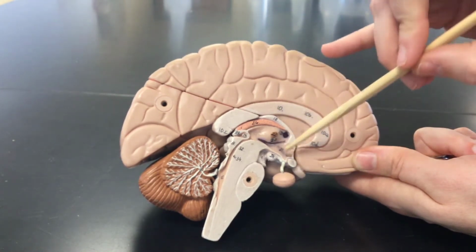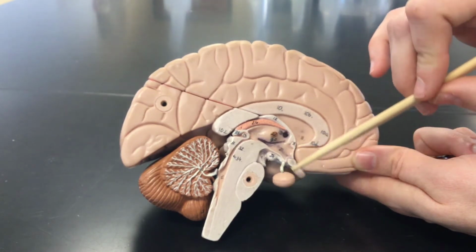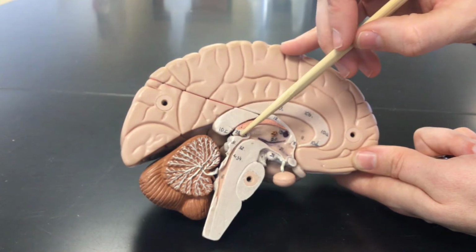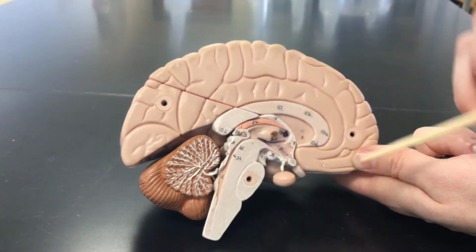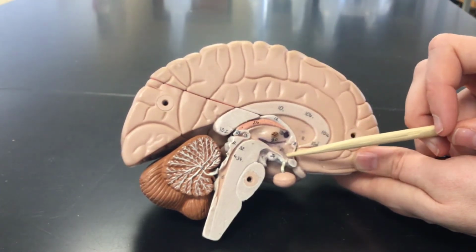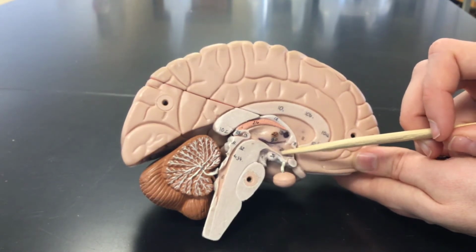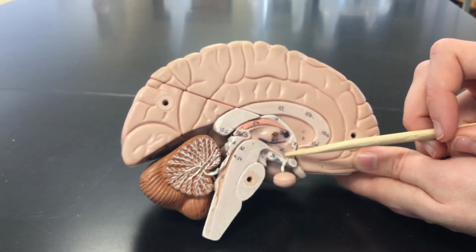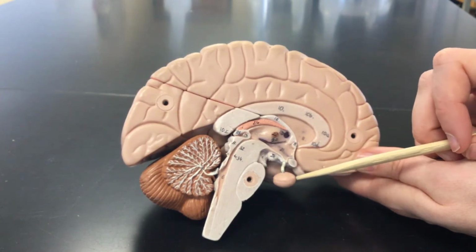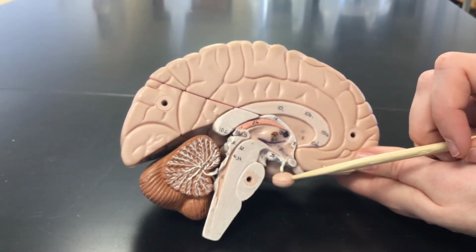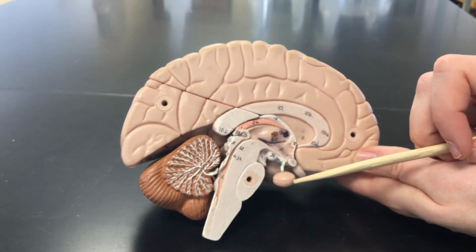So we have the hypothalamus up here, right? This is the pituitary gland. And then this guy right down here is the pineal gland, and the pineal gland secretes melatonin. So the hypothalamus is going to secrete a whole bunch of inhibiting and stimulating hormones that are going to stimulate the anterior pituitary gland. The anterior pituitary gland is then going to secrete lots of hormones, and there is a chart in your book to go over all of those hormones.